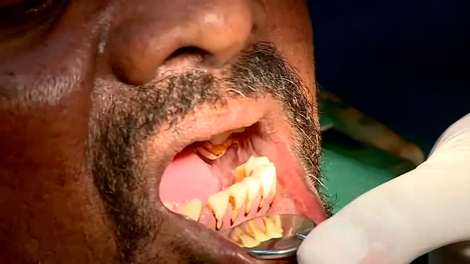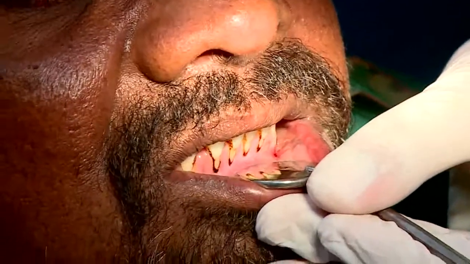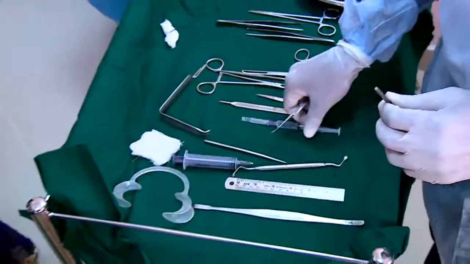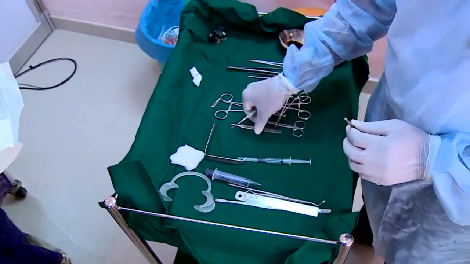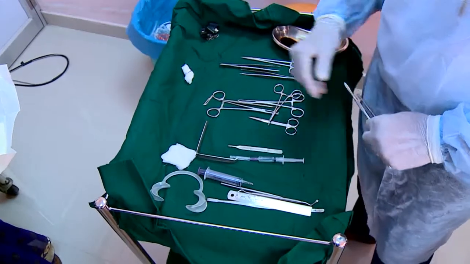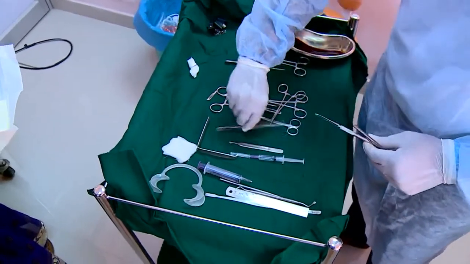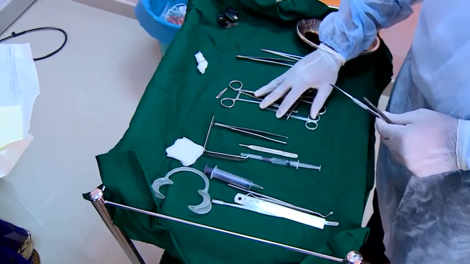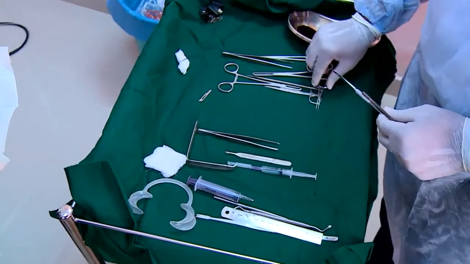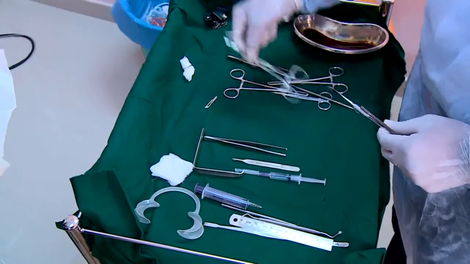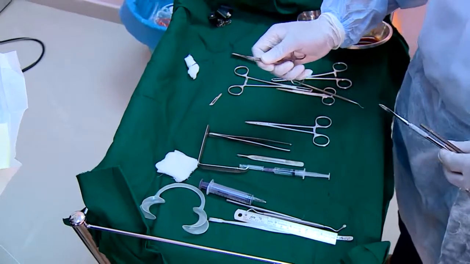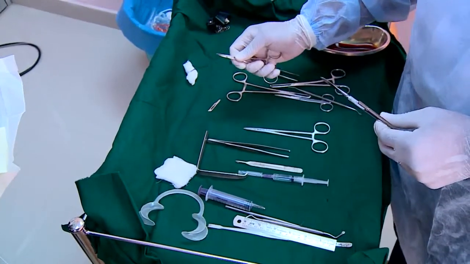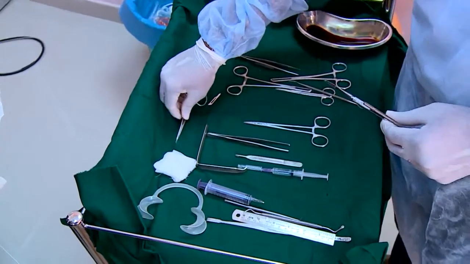So the armamentarium we are going to need: we are given LA already, so the LA is over. Then we are going to need a good retractor. To start with, we need a BP blade and a handle, and a tissue forceps. Following this, we need to close the wound, so we will need a needle holder. Apart from this, we may need an artery forceps or a mosquito if we find some bleeding arteries, to clamp them and stop the bleeding.